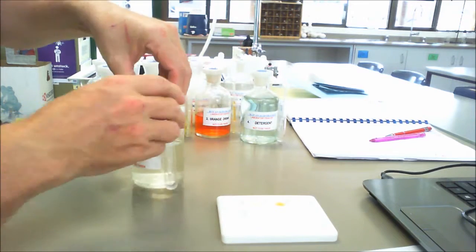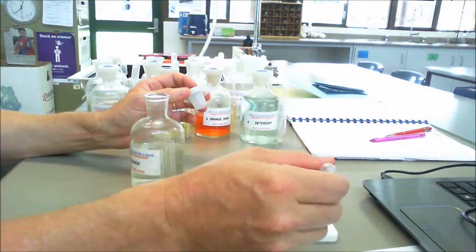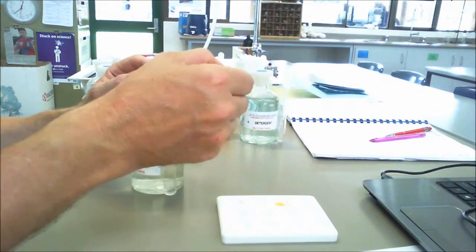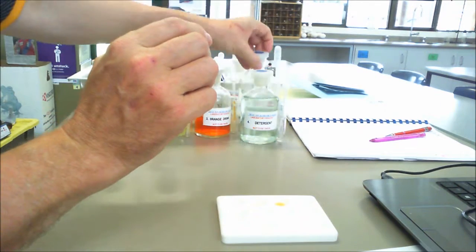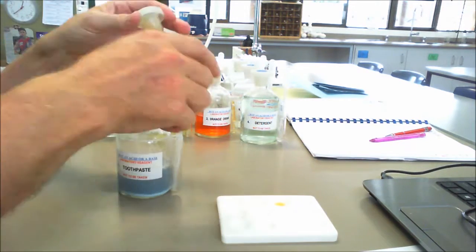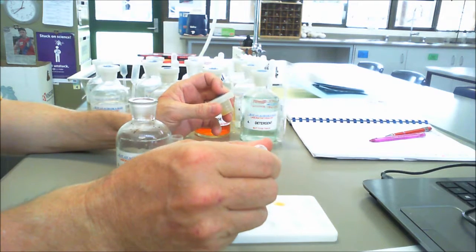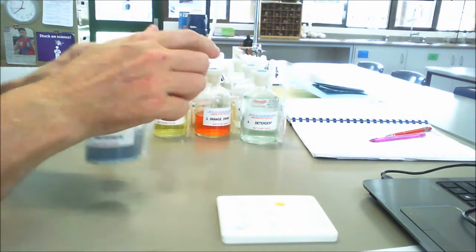We come out to bleach, which we obviously use for things like hair and for clothes. So bleach. Then toothpaste, a strange looking blue colour there. So number 9 will go for toothpaste.